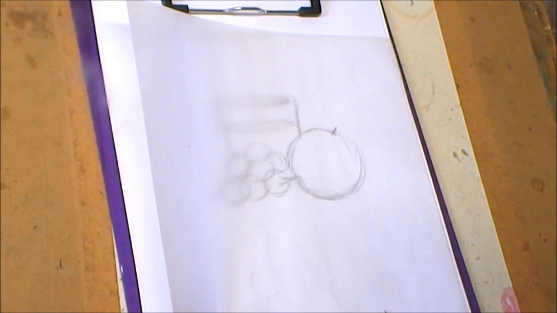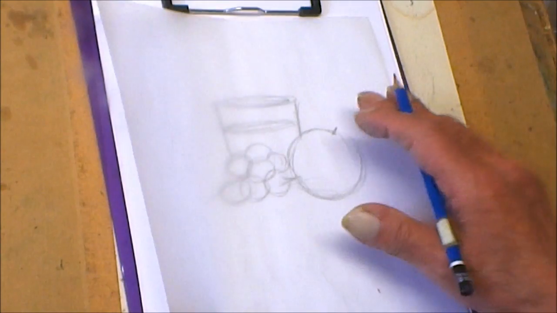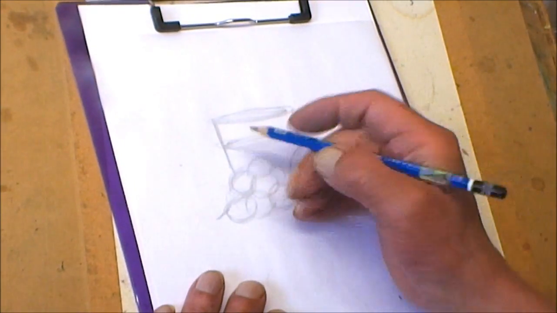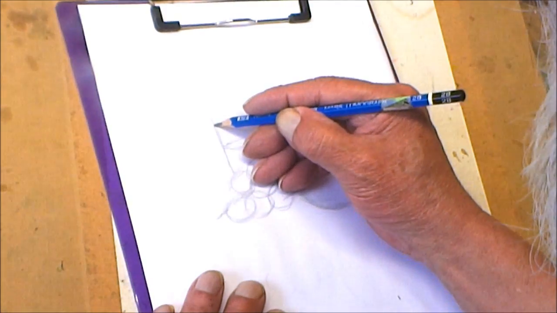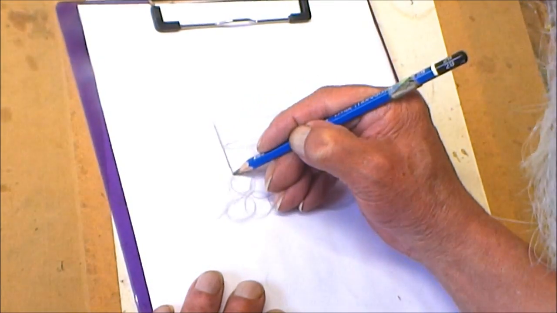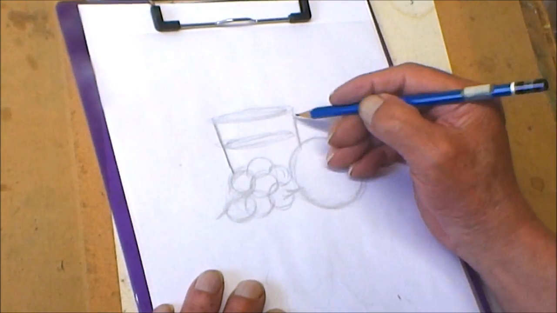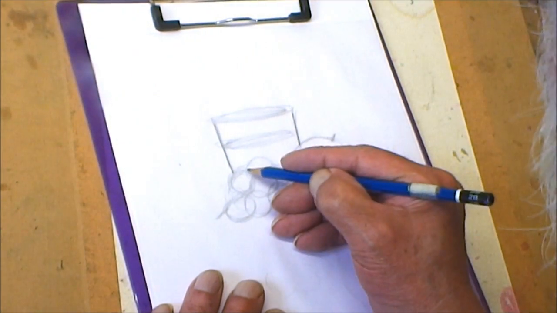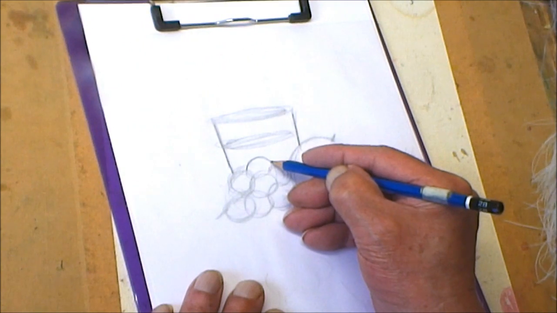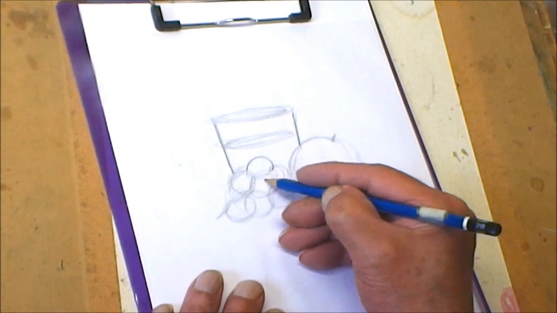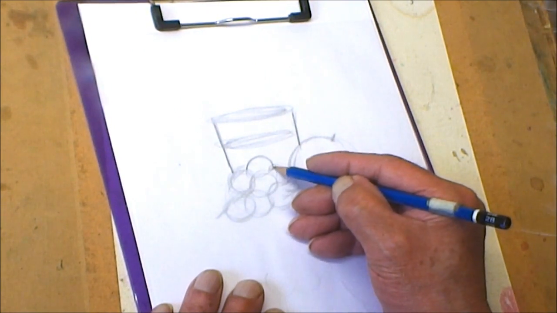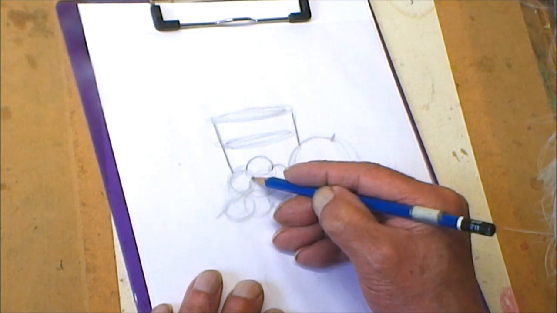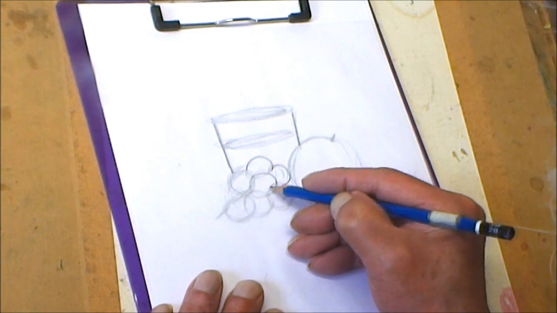Right, now I'm now going to move down to a 2B pencil, and look, I can actually select whichever one of those scribble lines I want, because we now need to turn this to a single line drawing. So where I've gone through the grapes, I don't have to go through them on this one. I can just actually draw them out. I'm selecting as I go.